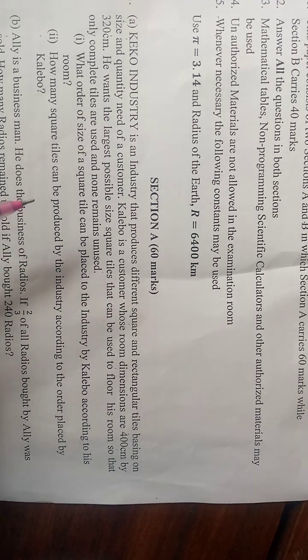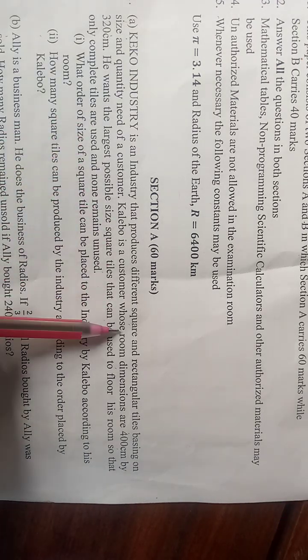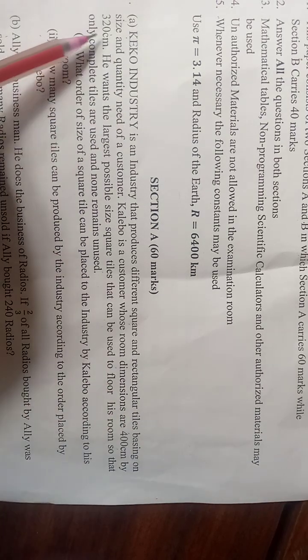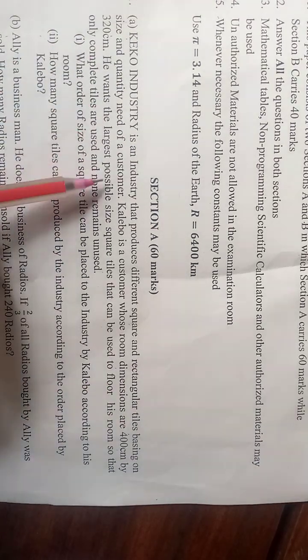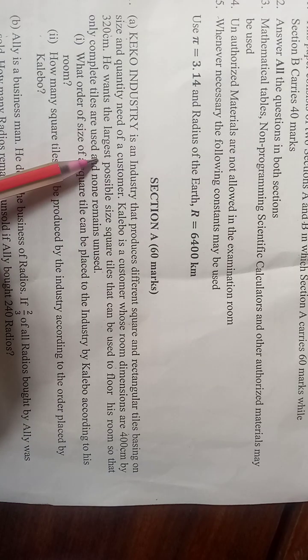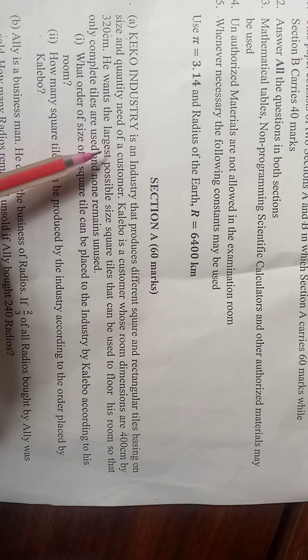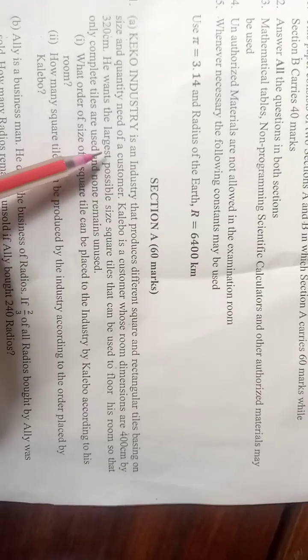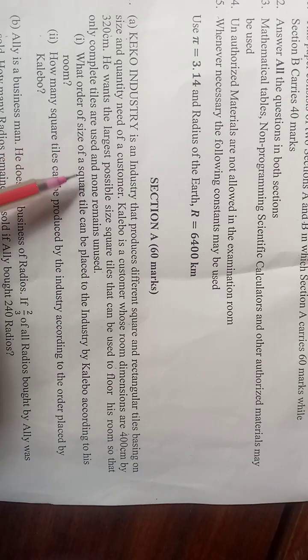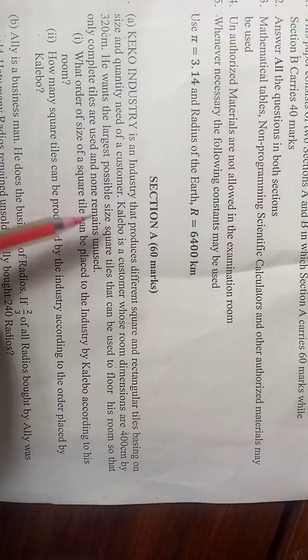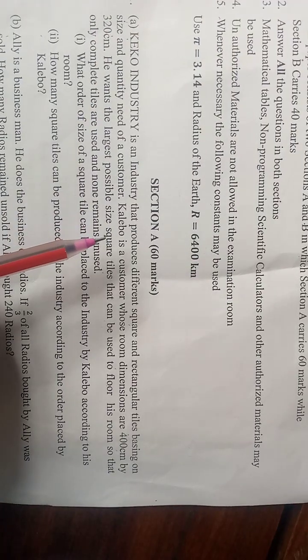In this question, there is a clue. Look here. Kalebo is a customer whose room dimensions are 400 centimeters by 320 centimeters. He wants the largest possible size square tiles. When you solve a question of mathematics and you see the word largest, biggest, or maximum, that reflects that you have to apply the concept of GCF. So in this question, we can't avoid GCF. We are going to apply GCF to get the size of a square tile. Are we together? Okay, now let us start to solve part A.